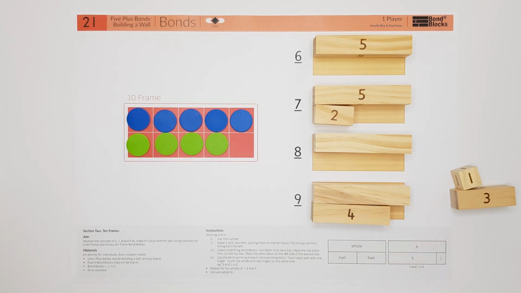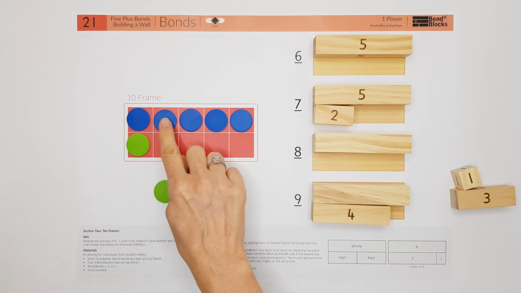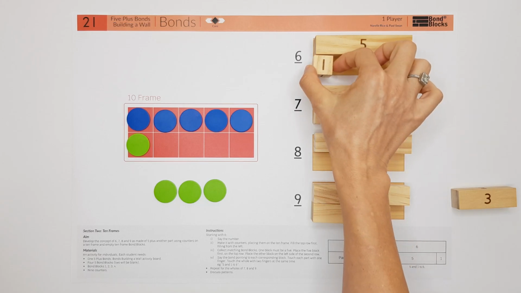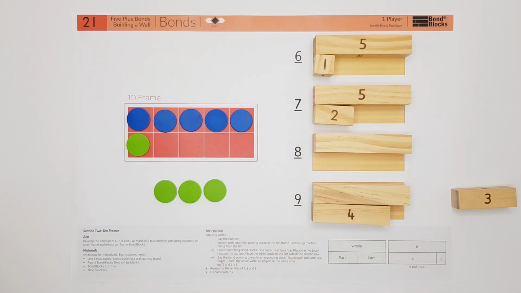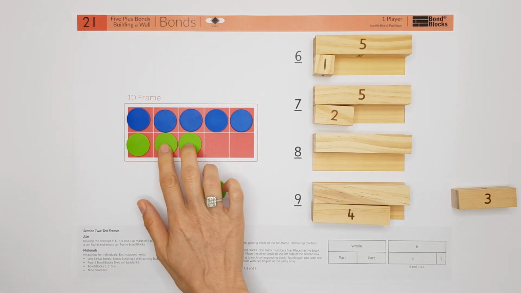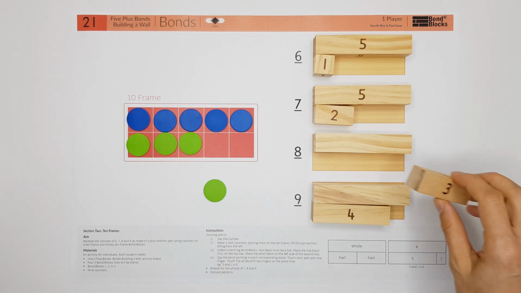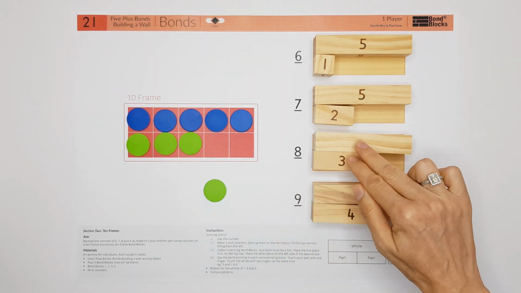Teacher may say 6. 5 and 1 is 6. Your teacher might call out 8. 5 and 3 is 8.